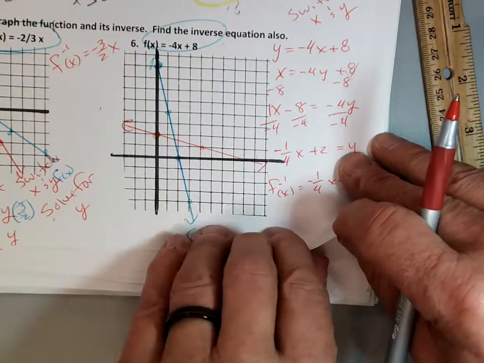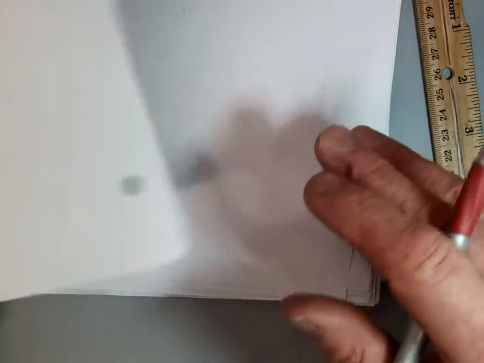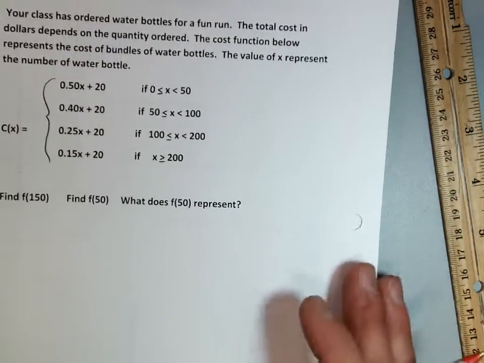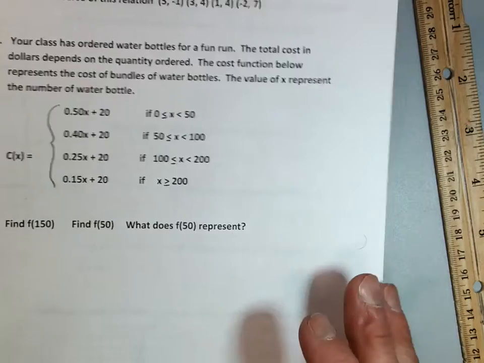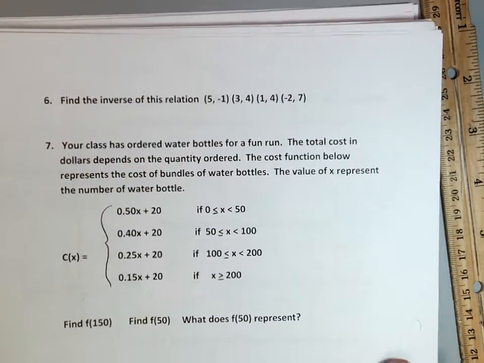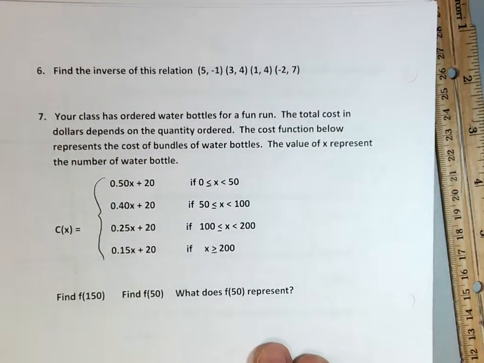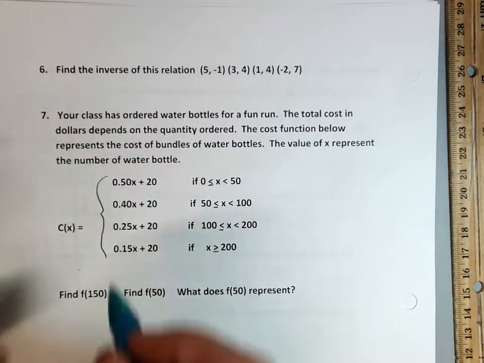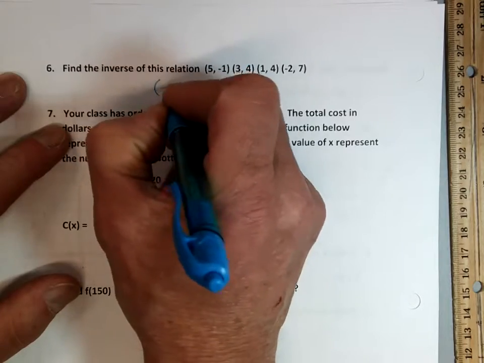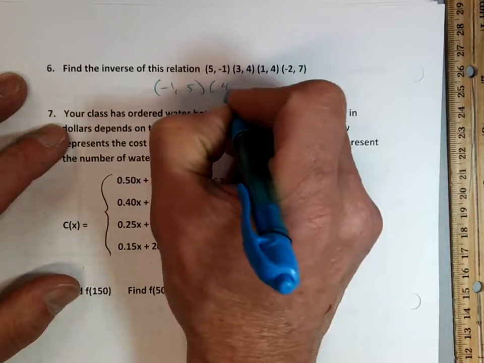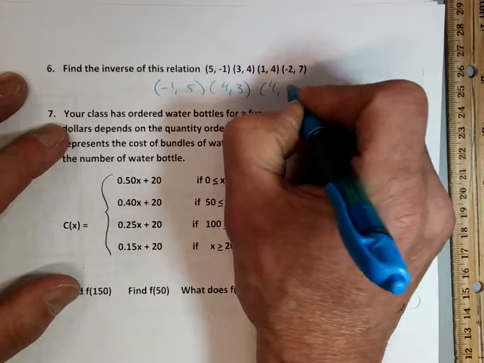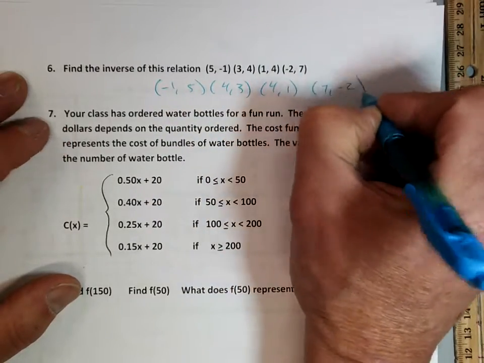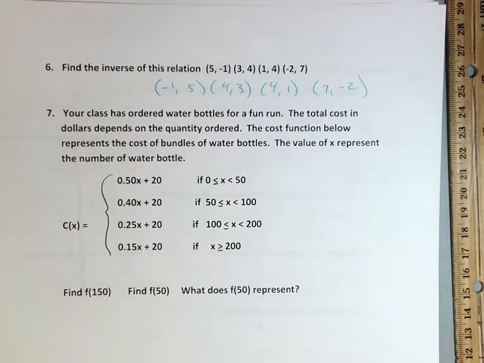Here we turn the page. All right, here we go. Easiest question on the quiz. If you missed this, I'm going to be so sad for you. Seriously. Please, nobody miss this one. How do you find the inverse? Just flip it, right? So my inverse is going to be negative 1, 5, 4, 3, 4, 1, 7, negative 2, right? Awesome. That's it.